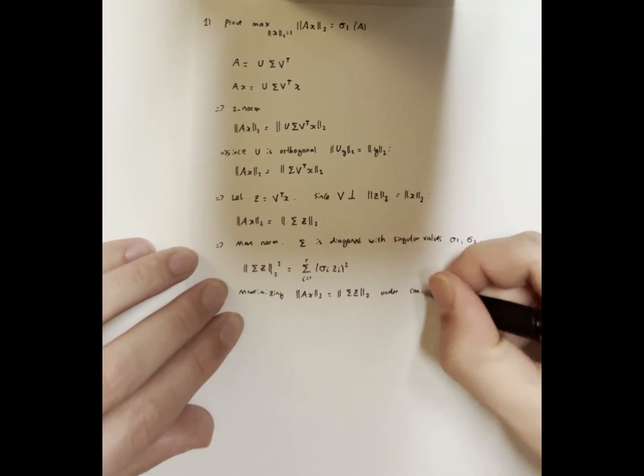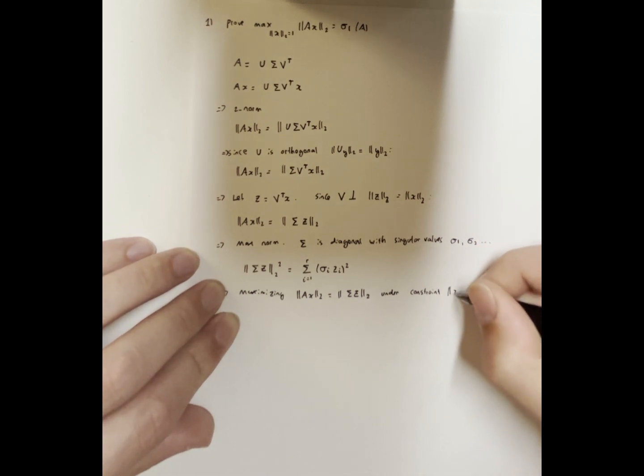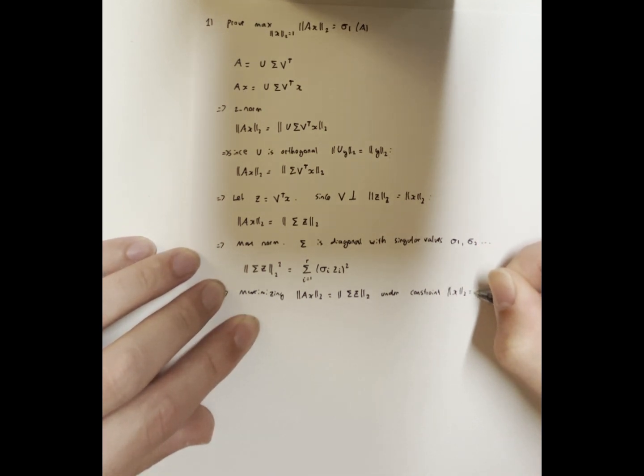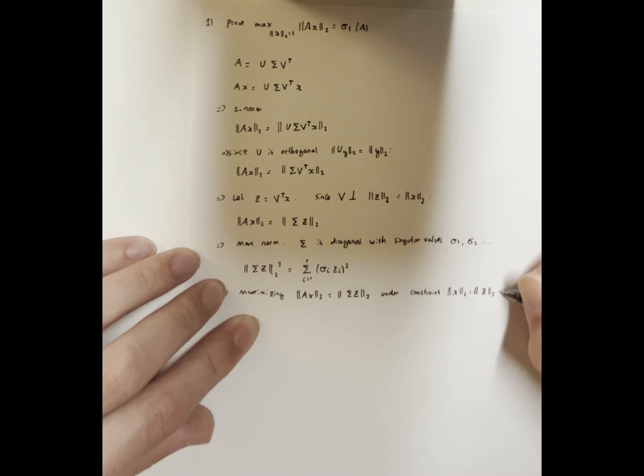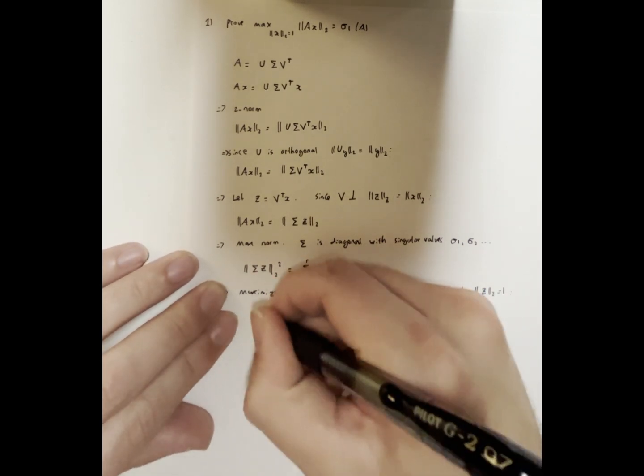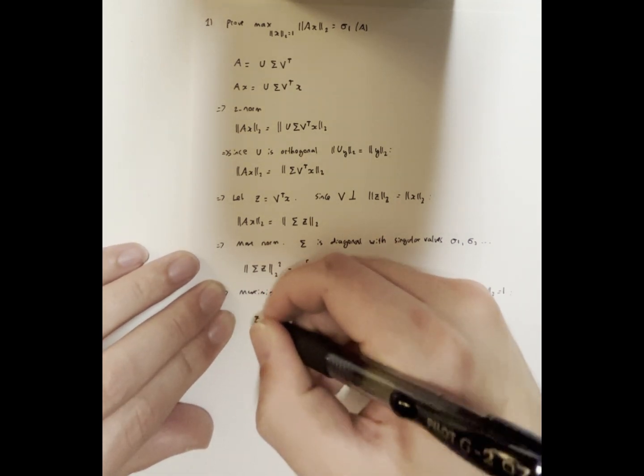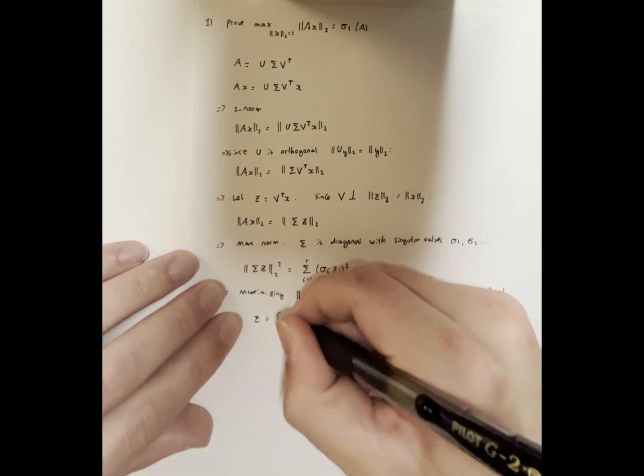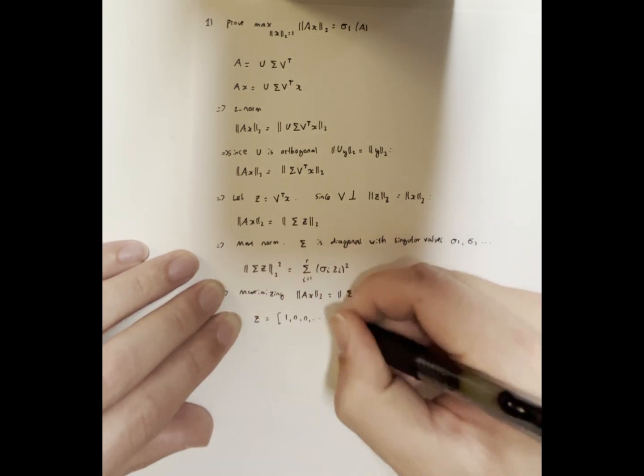Maximizing the 2 norm of Ax, equal to the 2 norm of sigma z, under the constraint of the 2 norm of x being equal to the 2 norm of z equal to 1, we find that z is equal to 1, 0, 0, 0 transpose.